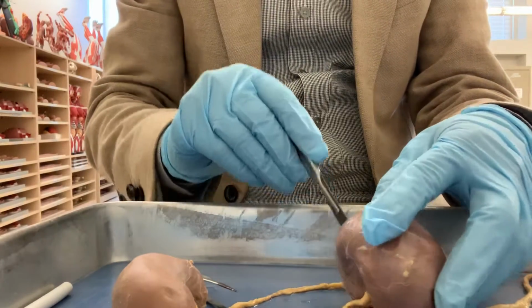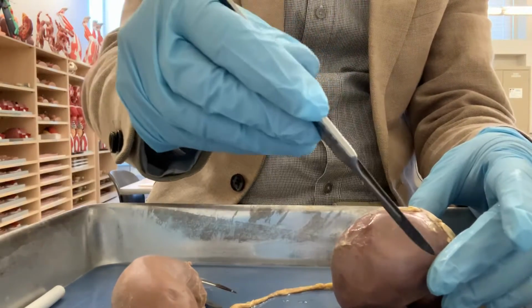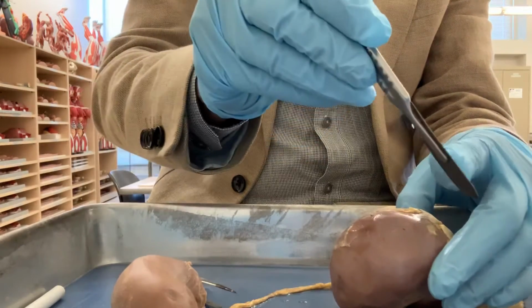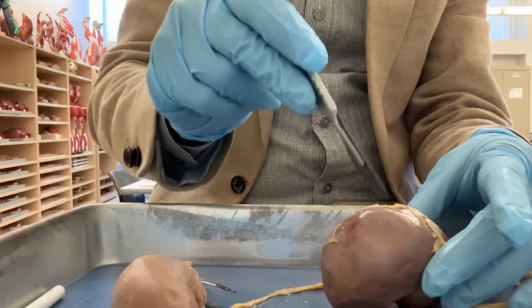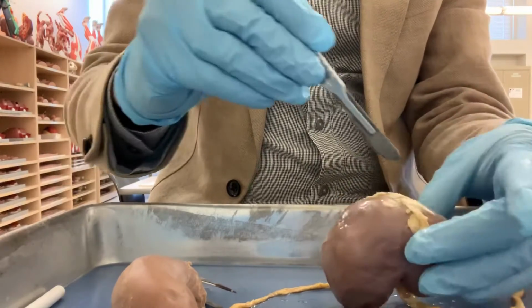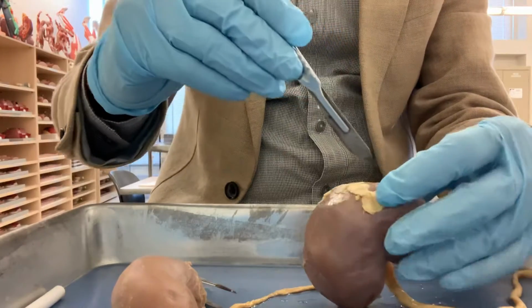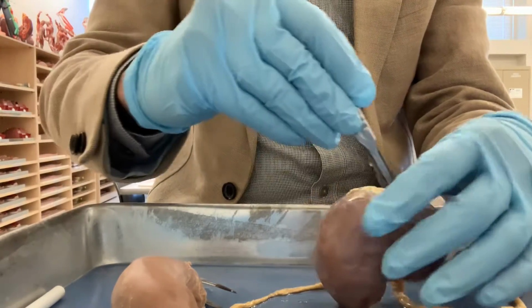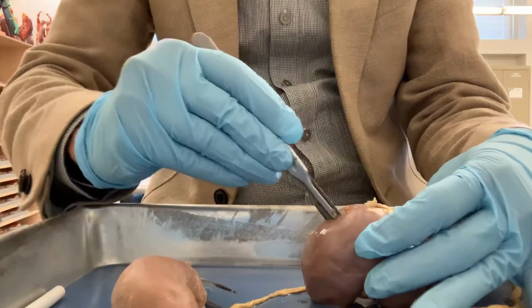When you use the scalpel, make sure you hold away from the sharp blade, and use these three fingers, hold like this. Make sure your finger is not along the direction of the scalpel, or blade.